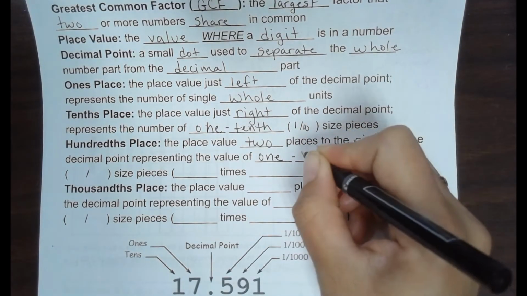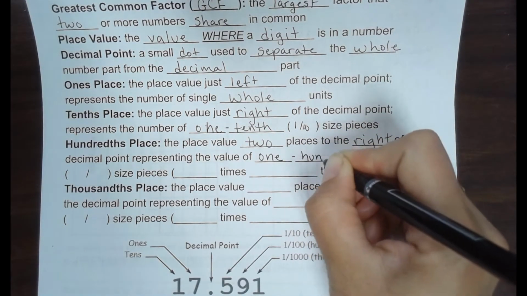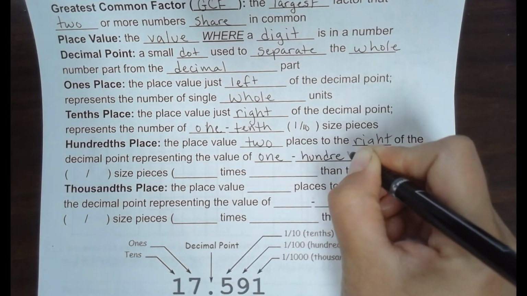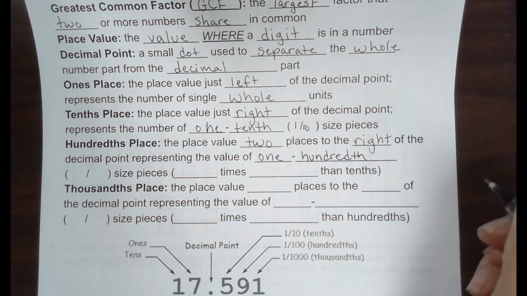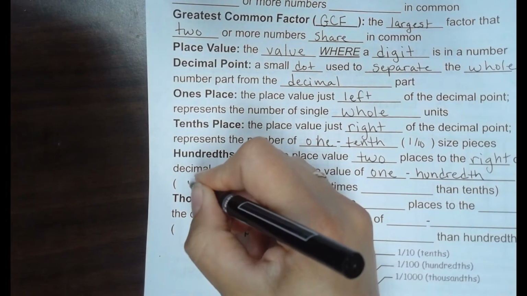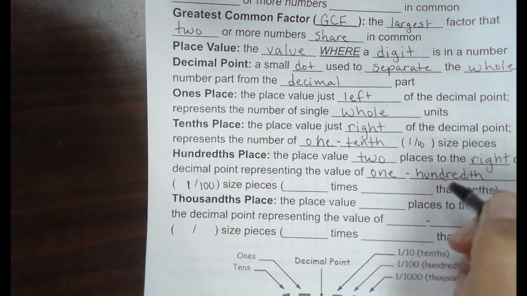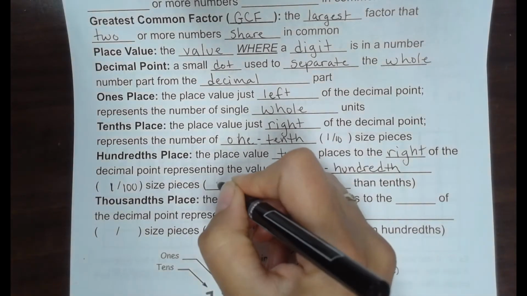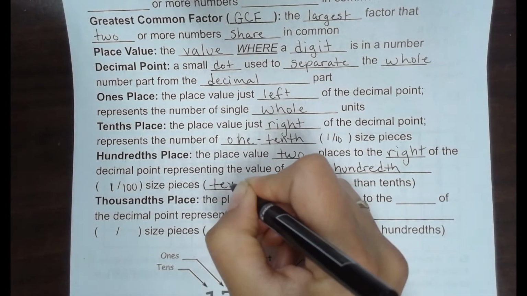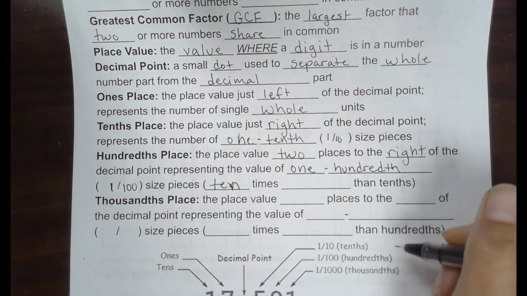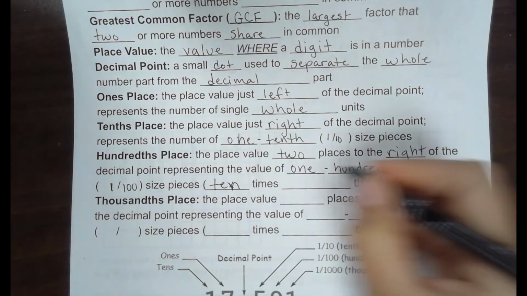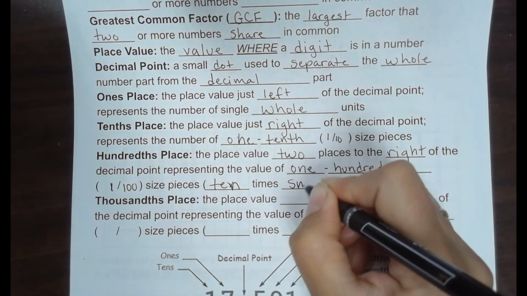So 1/100th or 1 out of 100 size pieces. This is 10 times, compared to tenths, they're 10 times smaller.